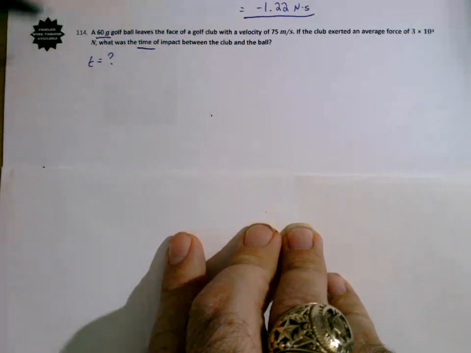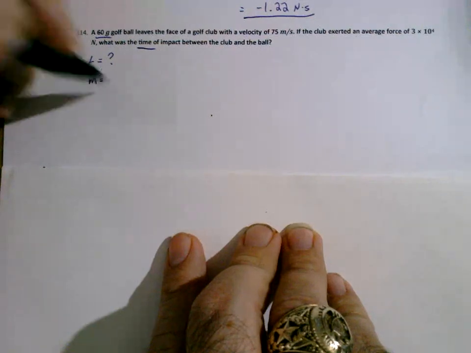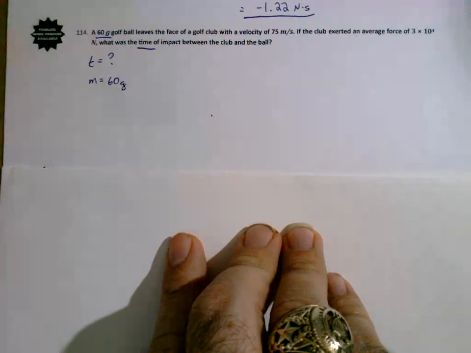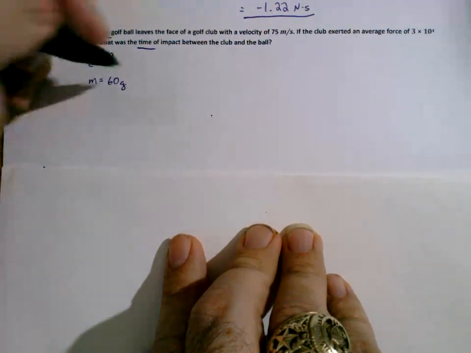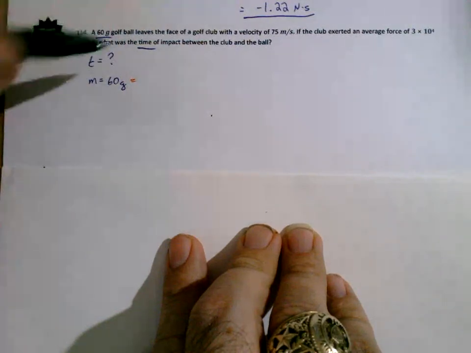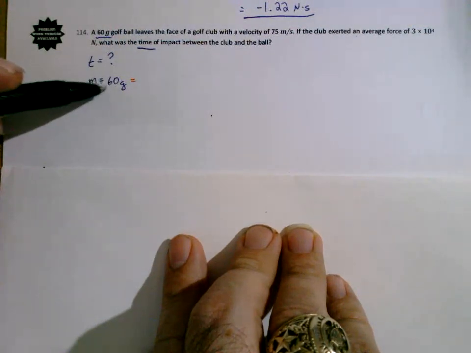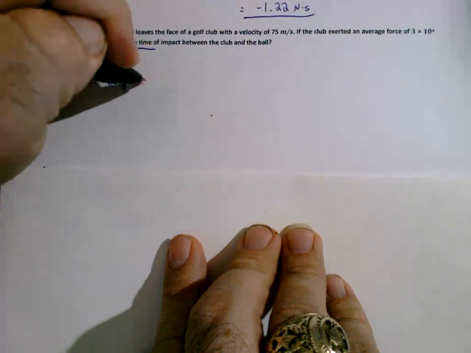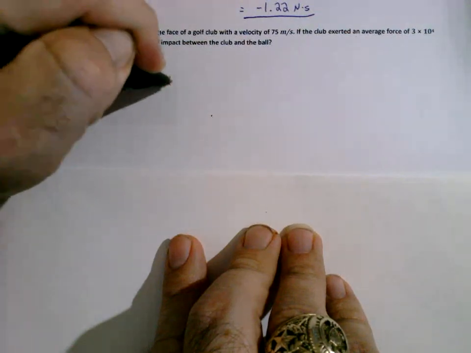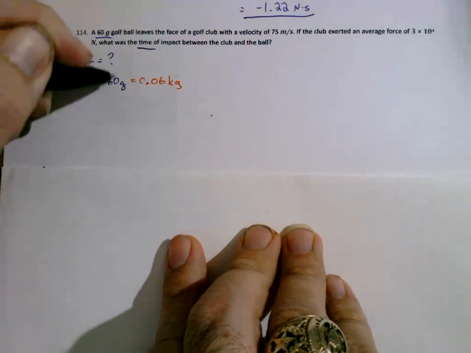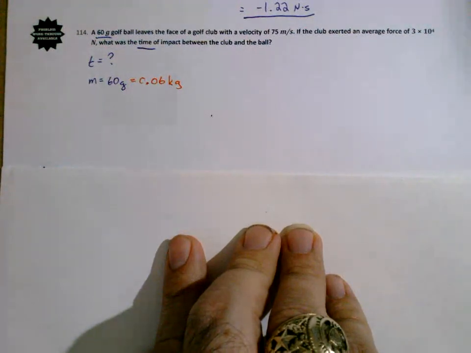So let's start with this. The mass of the golf ball is 60 grams. And you know what? Let's just go ahead and convert that to kilograms. We know we're going to need to. We move our decimal point 3 spaces to the left. This becomes 0.06 kilograms. We can drop off that last zero. We don't really need it.